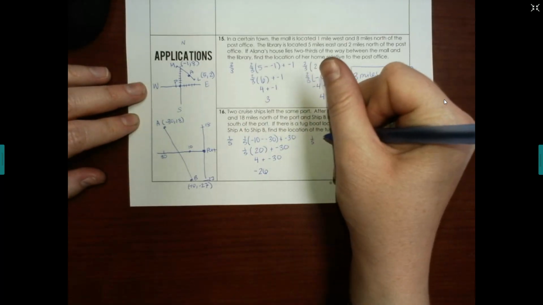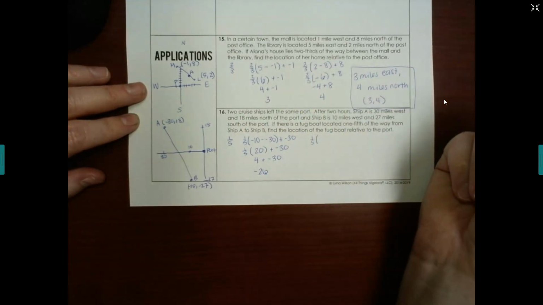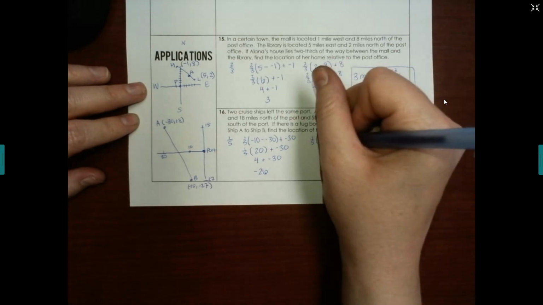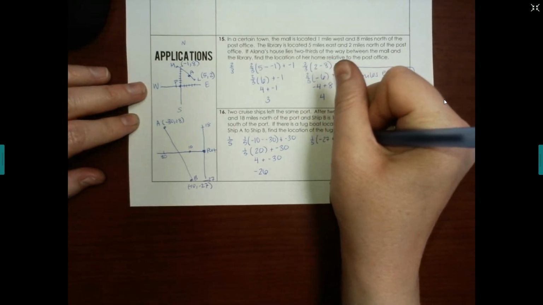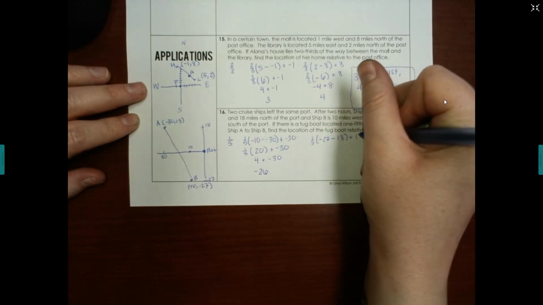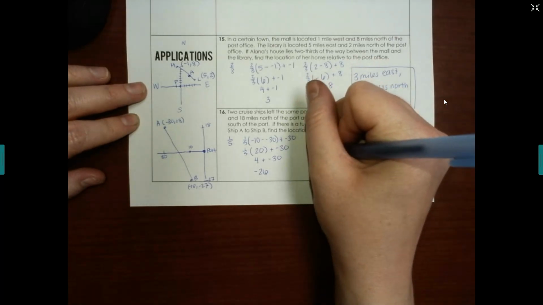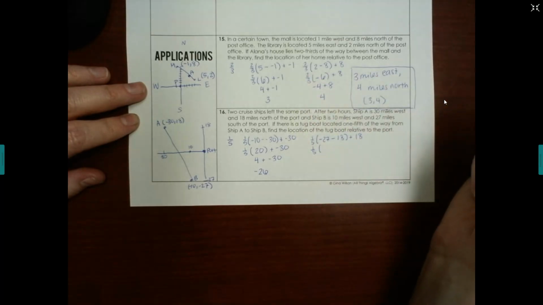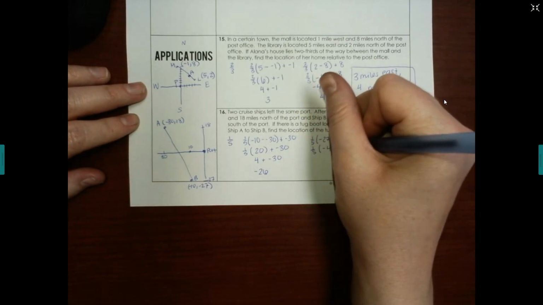And then for our other component, 1/5, y2 -27 minus y1 18 plus y1 18. -27 minus 18 is -45.